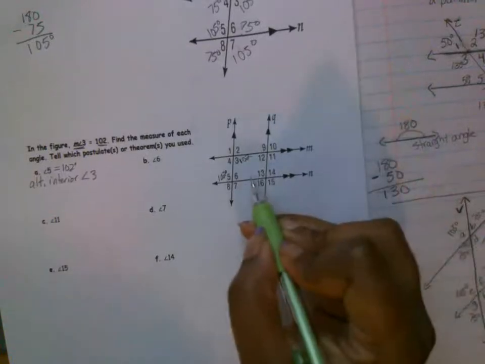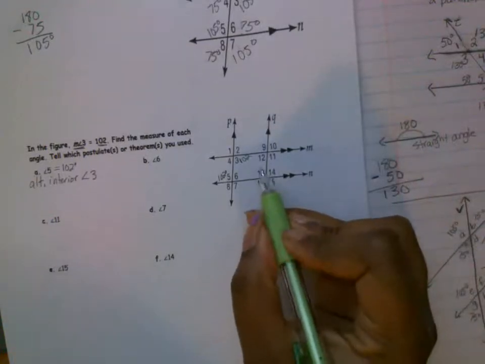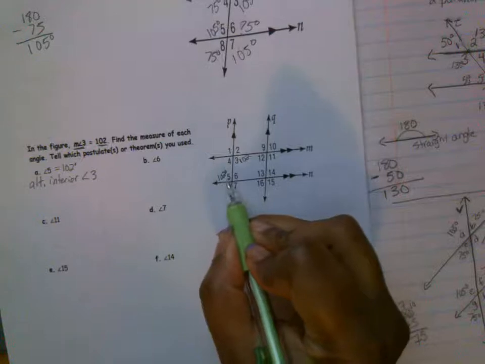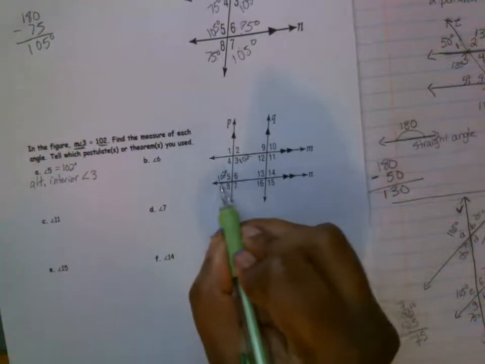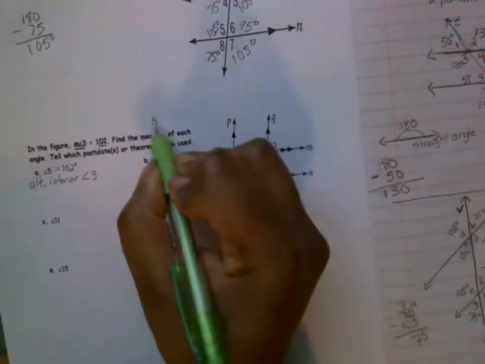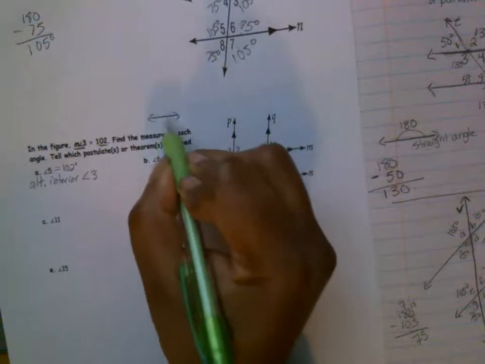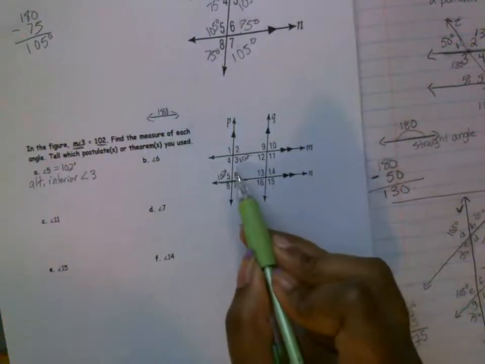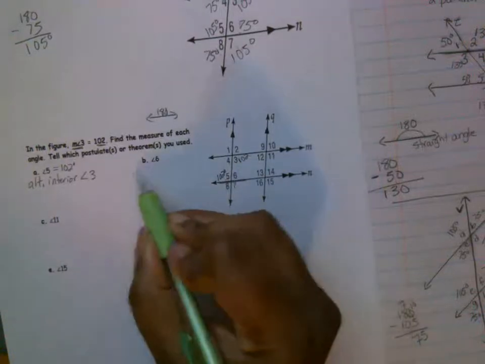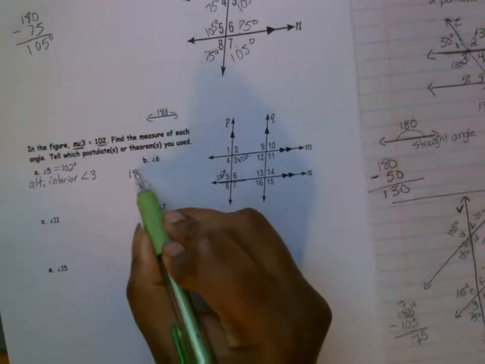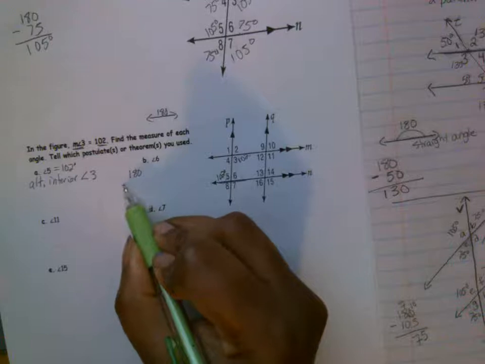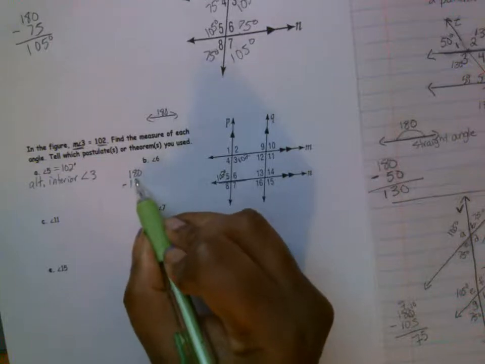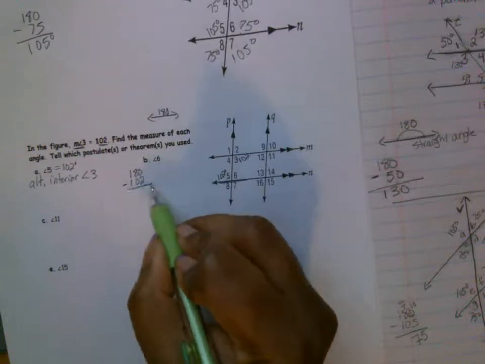Okay, I will show you so I can give you an explanation. Angles 5 and 6 form a straight angle, and remember that a straight angle is 180 degrees. So to figure out this angle right here, you're going to take 180 degrees, since they're supplementary, and subtract 102 from it.